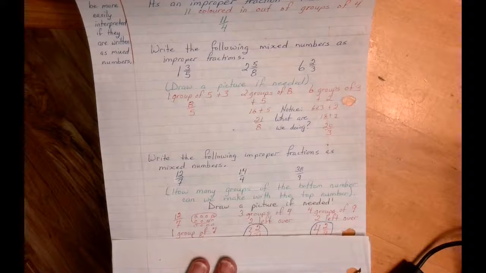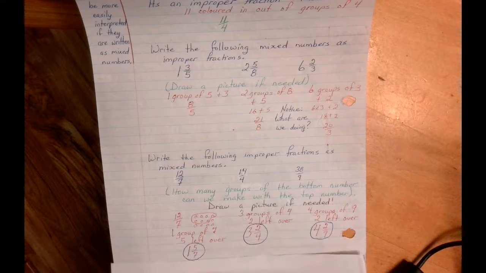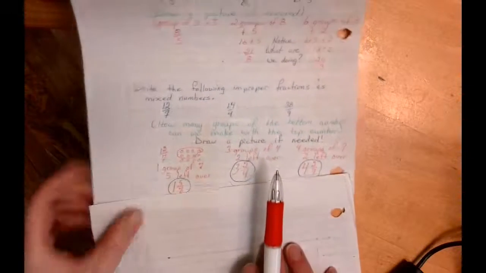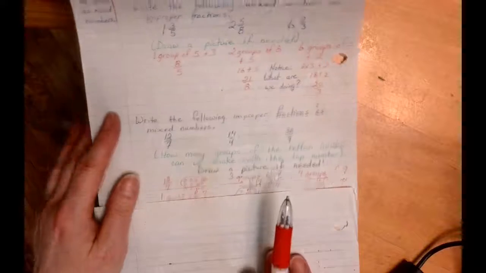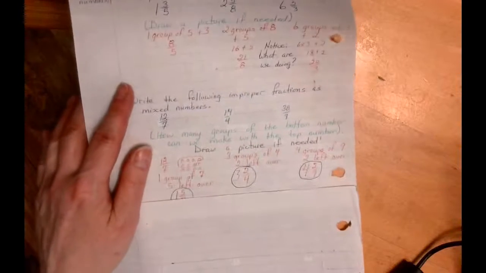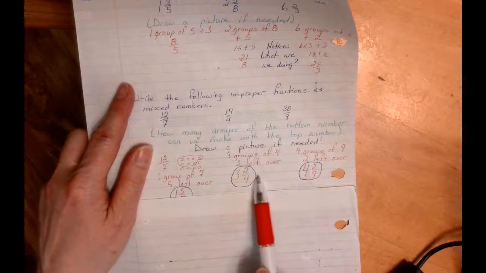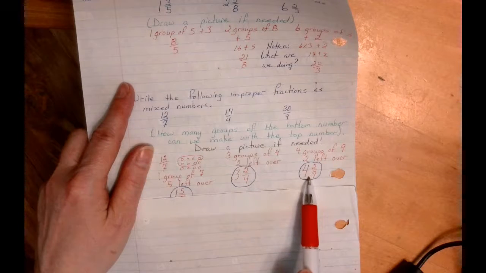For 12 sevenths, we should have ended up with 1 and 5 sevenths. And 14 fourths would be 3 and 2 fourths. 38 ninths will be 4 and 2 ninths.